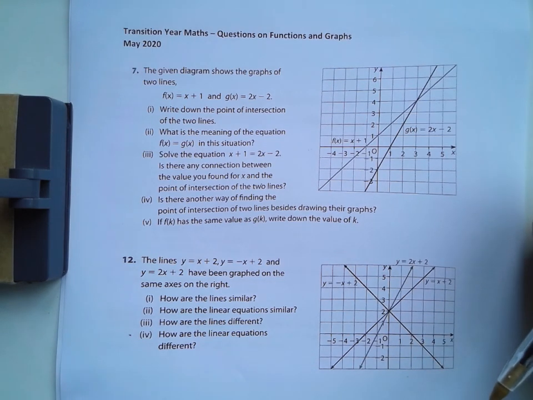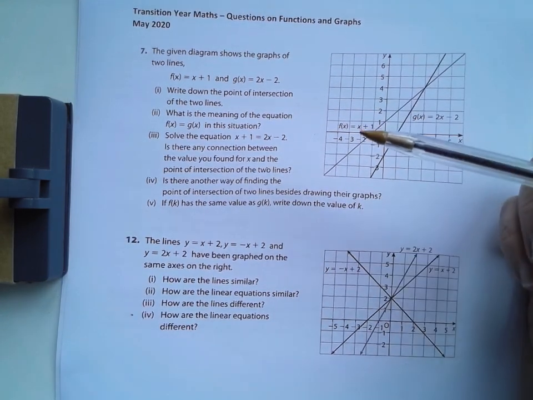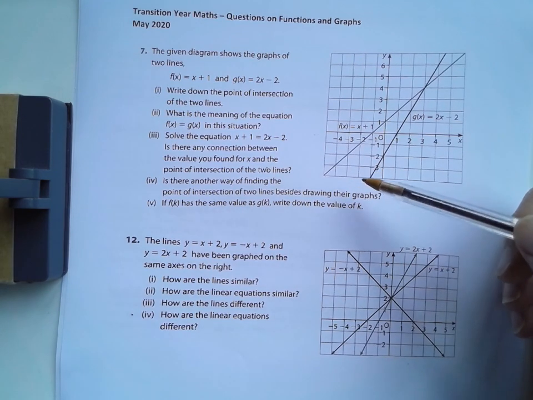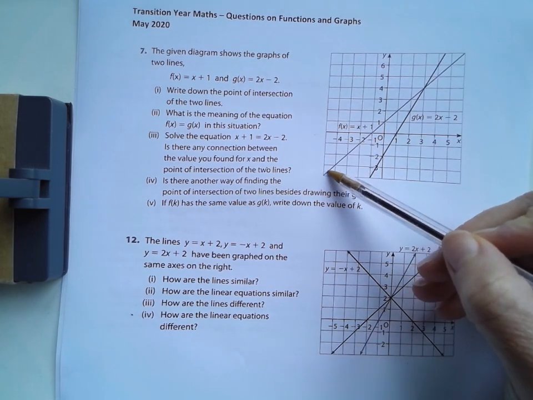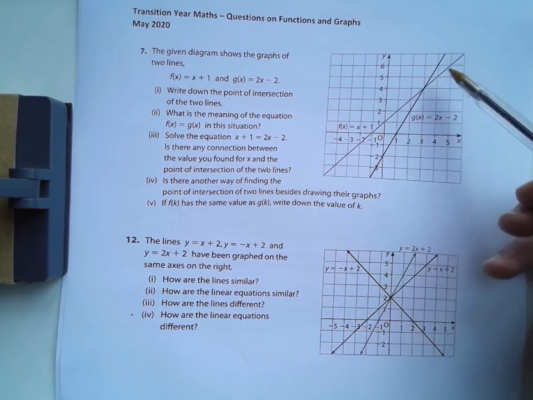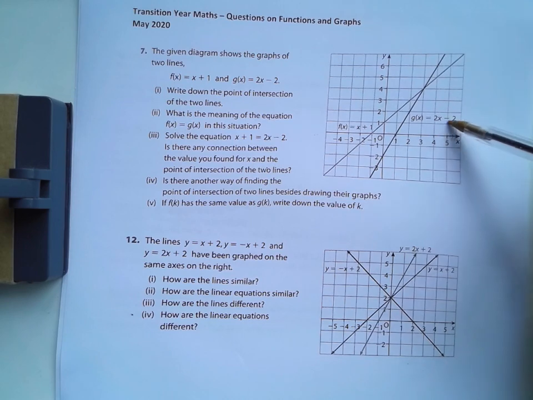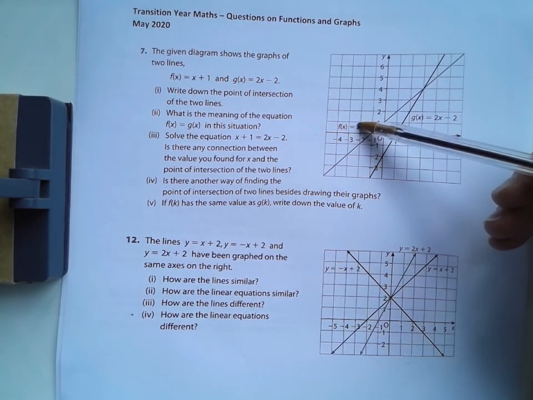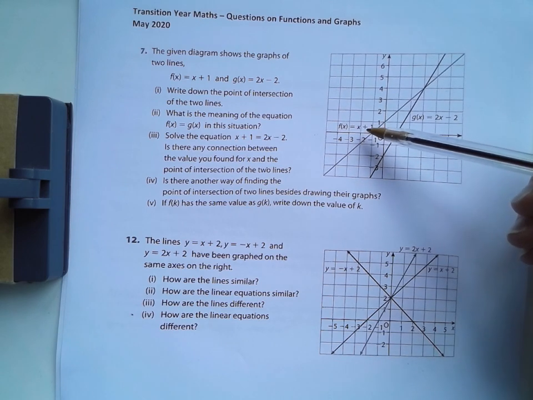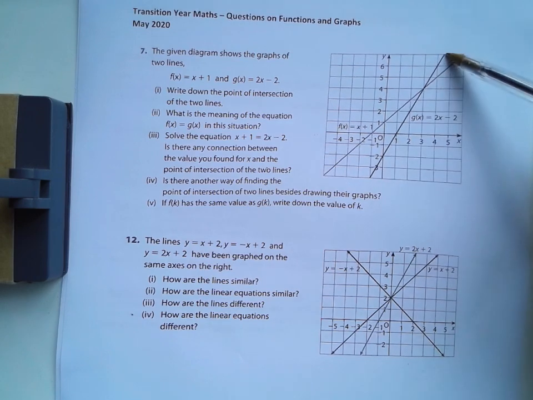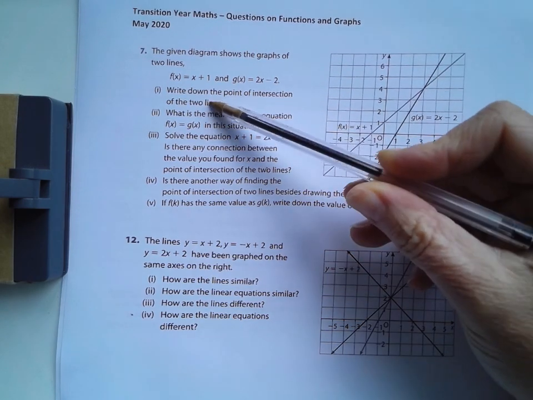Okay, so this first question says the given diagram shows the graphs of two lines. In the original book they were in different colors, but for now, this is the line f of x equals x plus 1, that's that line, and this is the line g of x is equal to 2x minus 2. The first thing to notice is it's an x to the power of 1. It's not an x to the power of 2 or an x to the power of 3. So an x to the power of 1 is a line.